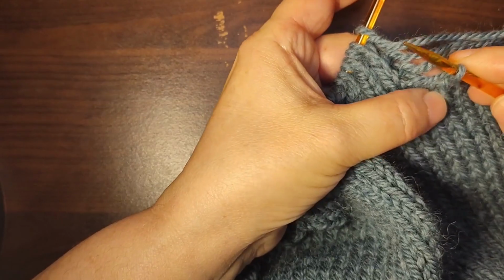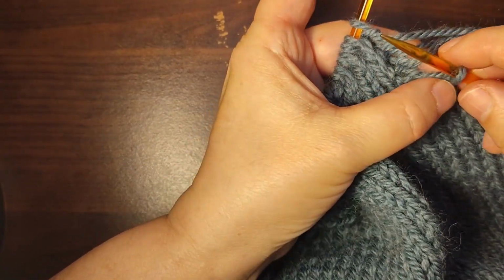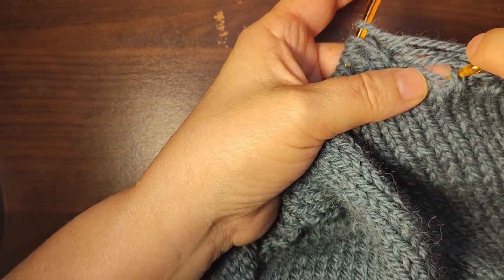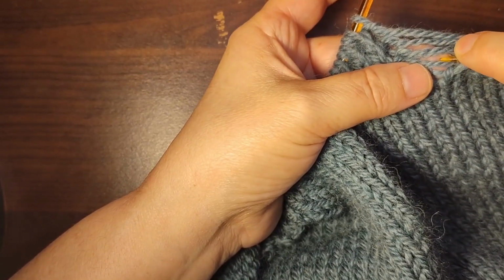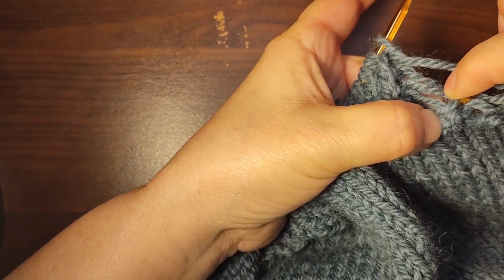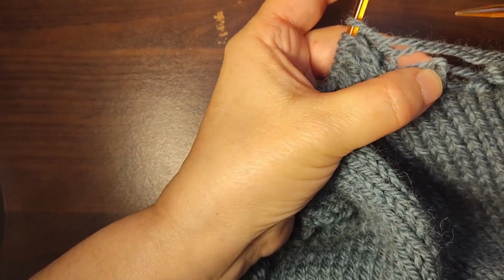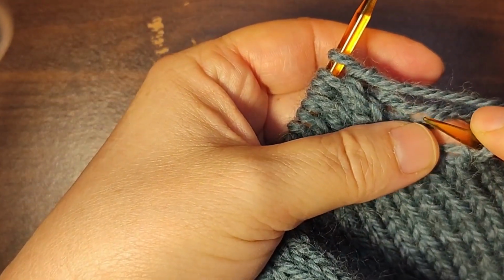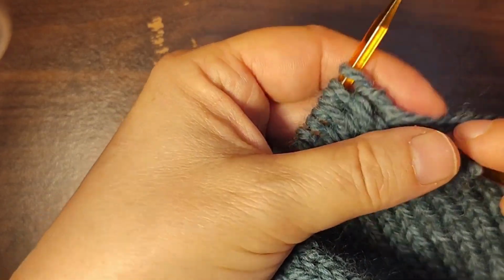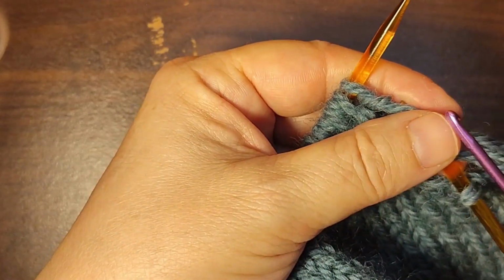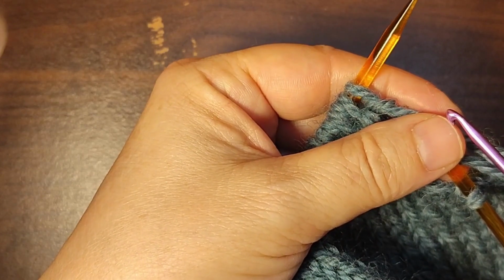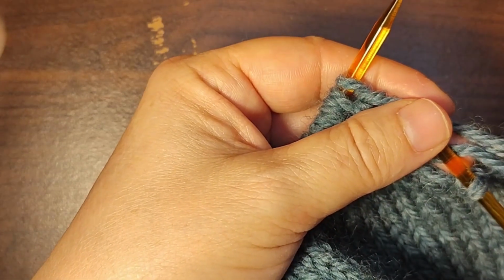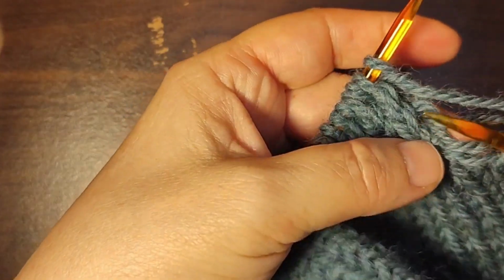So this is my last knitted stitch. What I'll do is to insert my needle like this on the horizontal strand of yarn and pull it up. But when you use a needle, it's a bit difficult because with the crochet hook, this point of the hook helps you to grab the horizontal strands more easily.